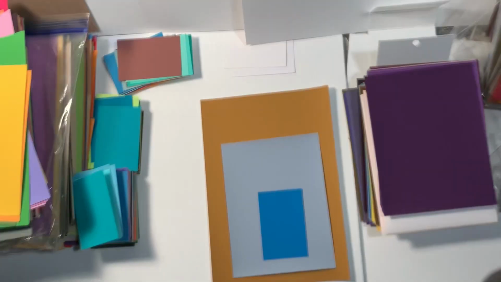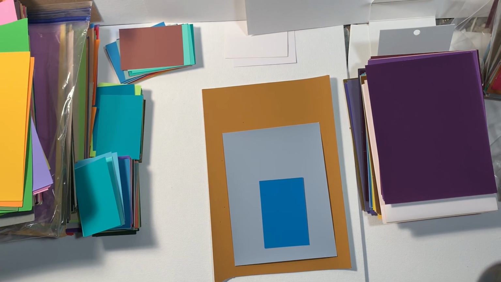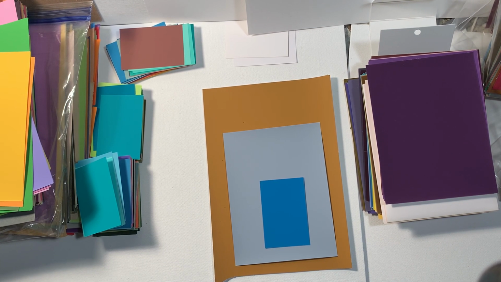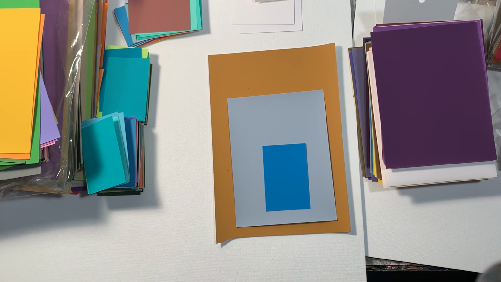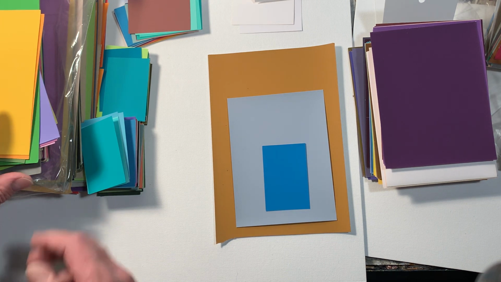Now what I try to prompt people to do and notice, okay, when they're working on these, is how does it feel? There's a certain feeling it might have. The colors are great conveyors of emotion and feeling.